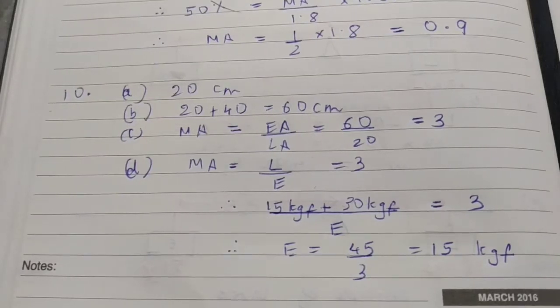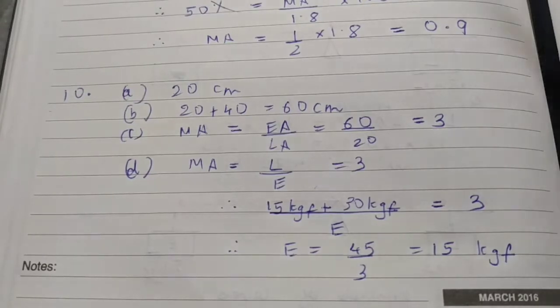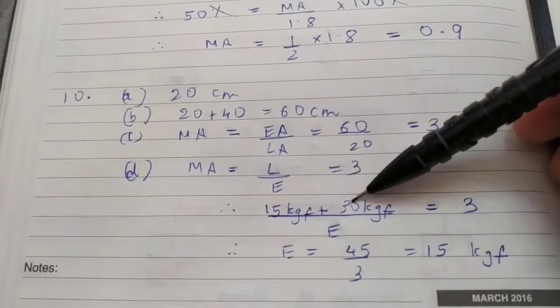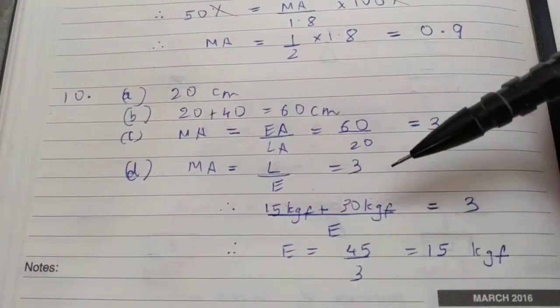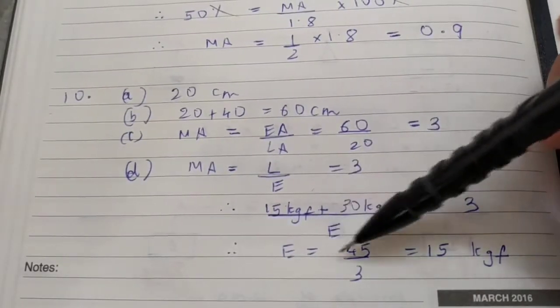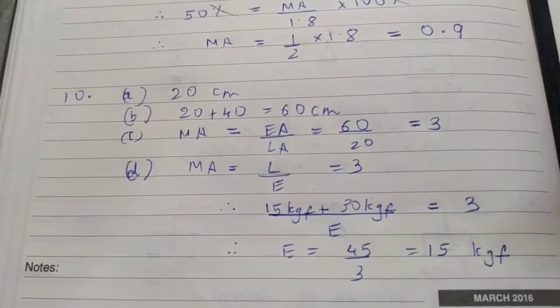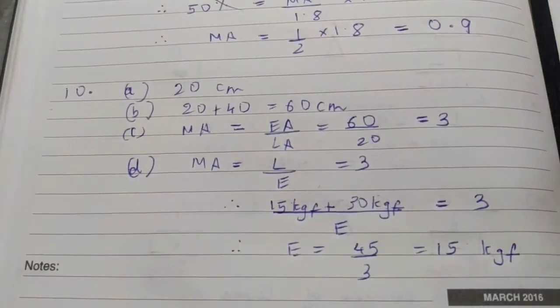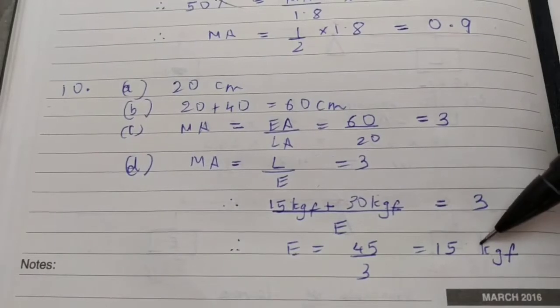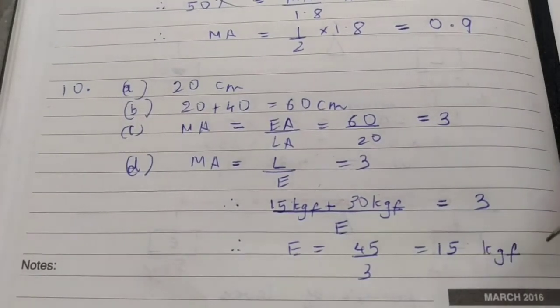We also have to lift the weight of the wheelbarrow. So that should be added to the load. So the total load to be lifted is actually 15 plus 30, 45 kgf. So keeping that in mind, the effort comes up to 15 kgf. If the wheelbarrow was lighter, as light as possible, then the effort required would have been even lesser.